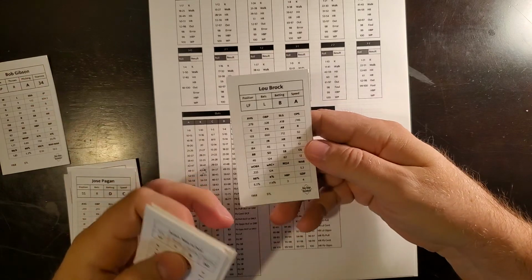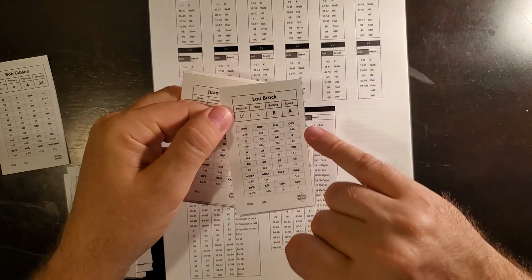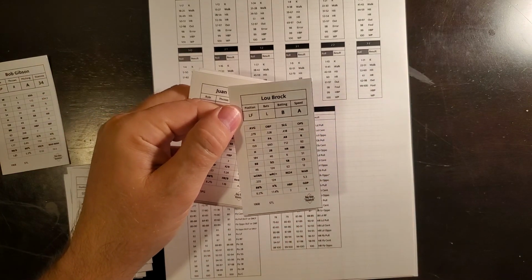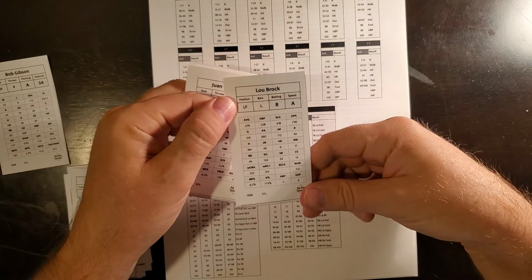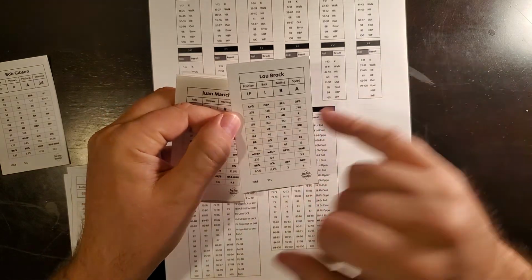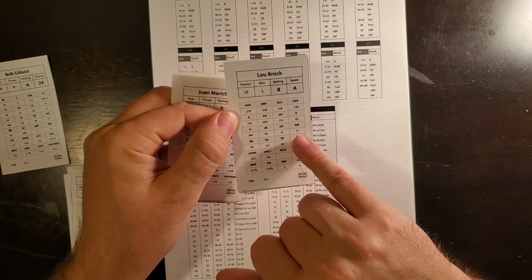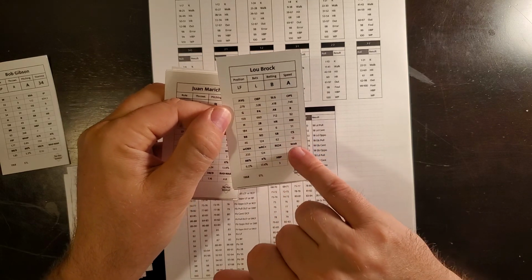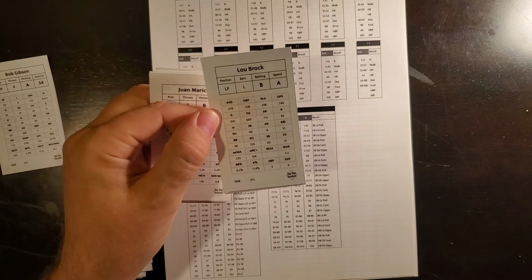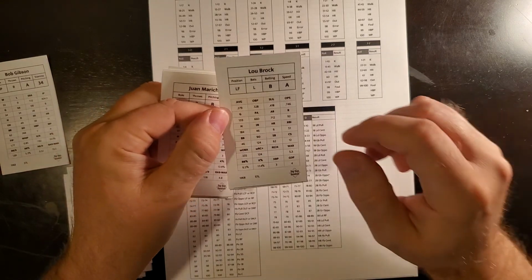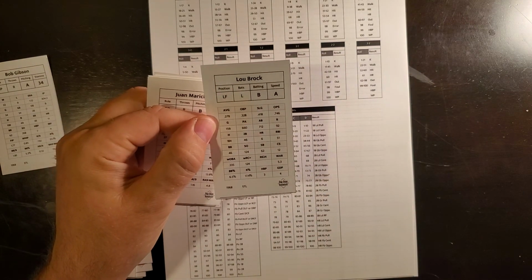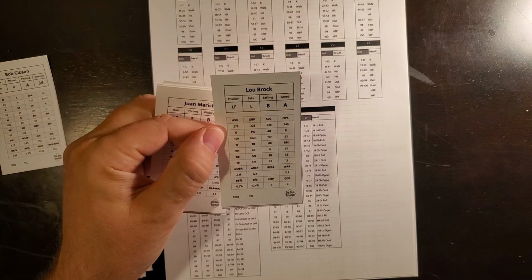You can see Lou Brock. So his speed was an A speed. His batting was a B in 1968. .279 average, .746 OPS. He only hit 6 home runs, but he had 62 stolen bases against only 12 caught stealing.